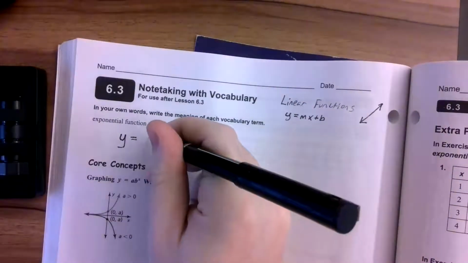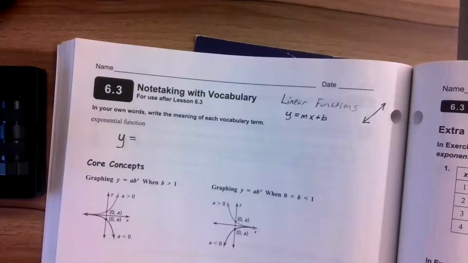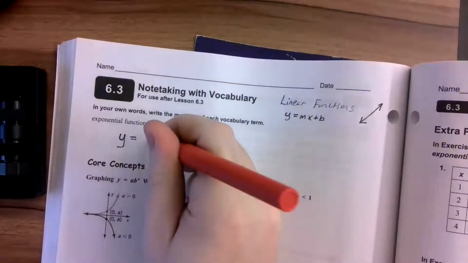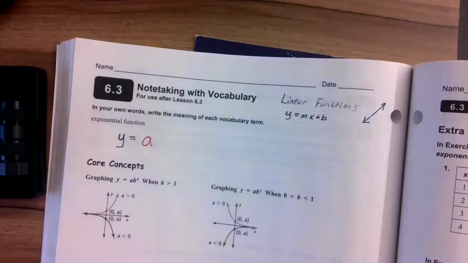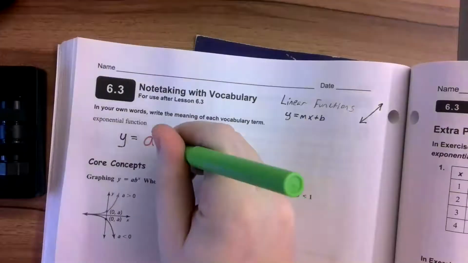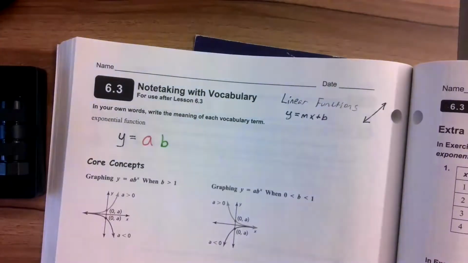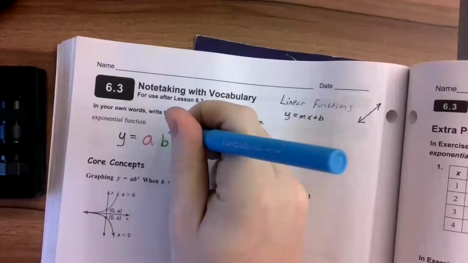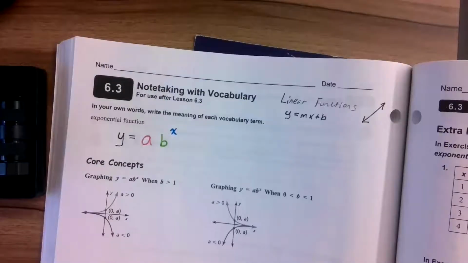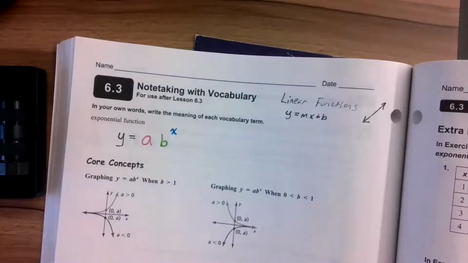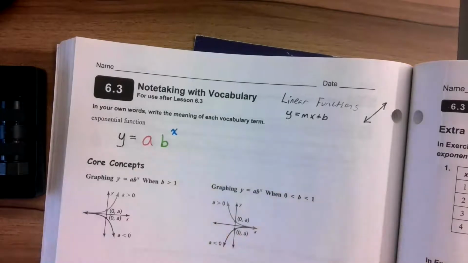It's y equals a times b to the x. So we just have a, then b being taken to the x power. Now, when we look at this, it seems very different from a linear function, and that's for a good reason. This is going to produce a much stranger looking graph than just a straight line. However, we're going to be able to work with it and see what we get.